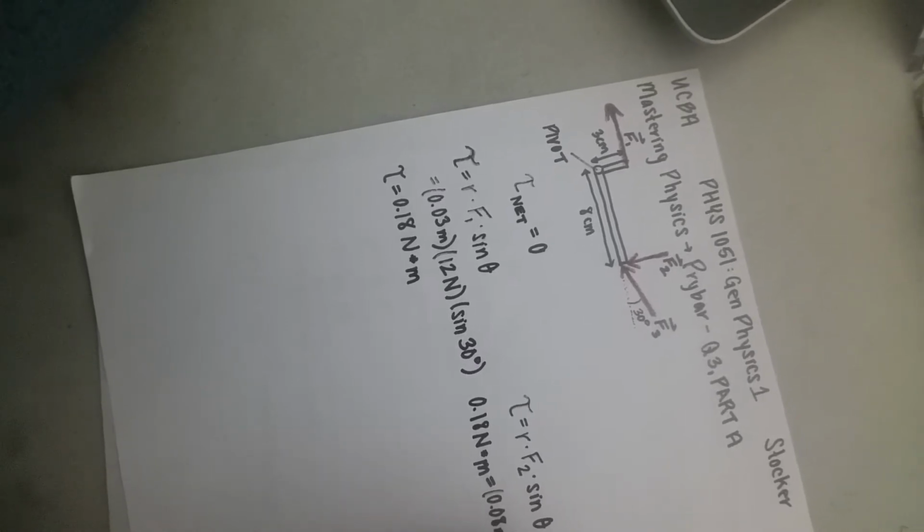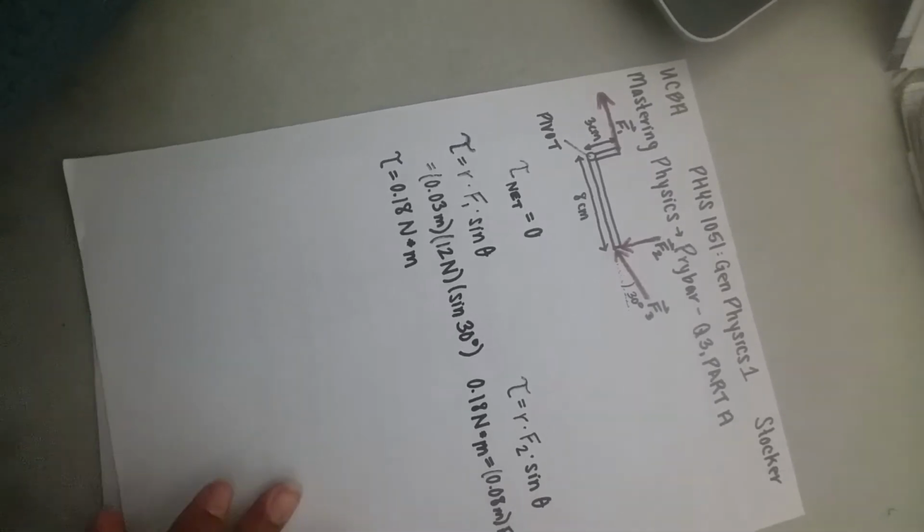times F2, and the angle will be the same, sine of 30 degrees.